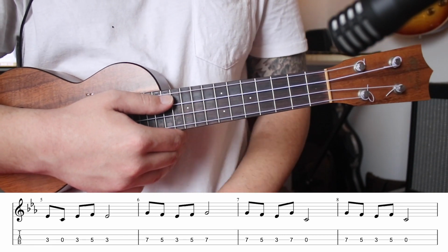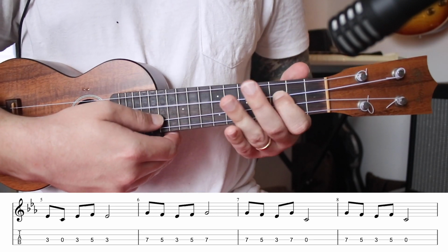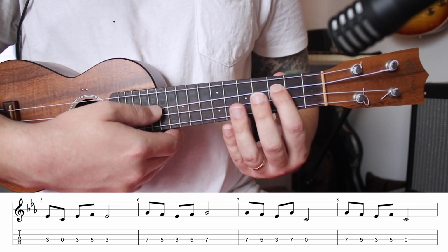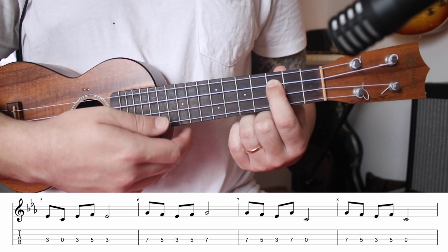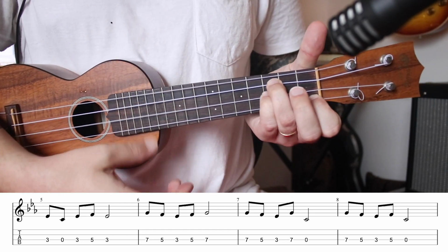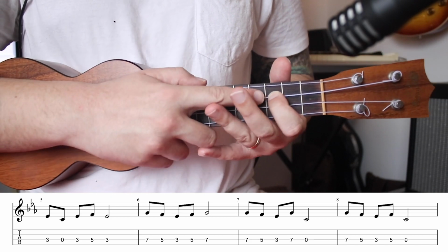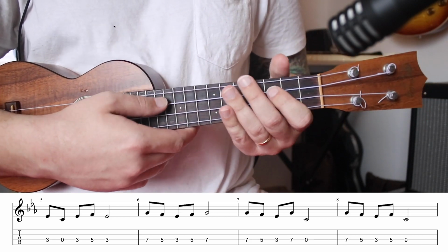Now it's time to make up a riff. The first part, I'm going to go like this. I'm going to play 3, open, 3, 5, 3, finishing that little phrase on the E flat over the E flat chord. So that way when this note rings out, it's going to harmonize or sound good with this chord.